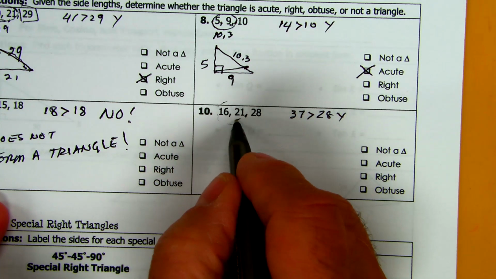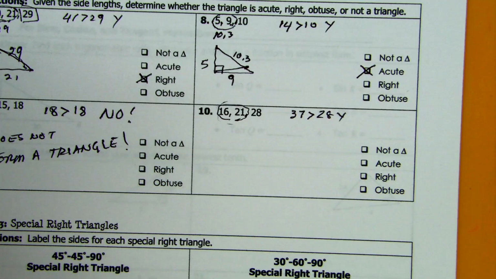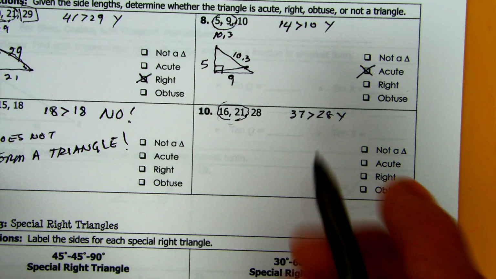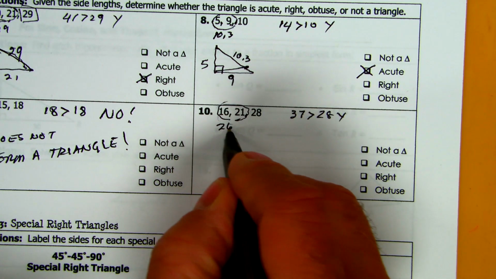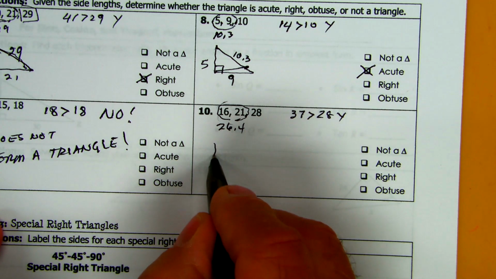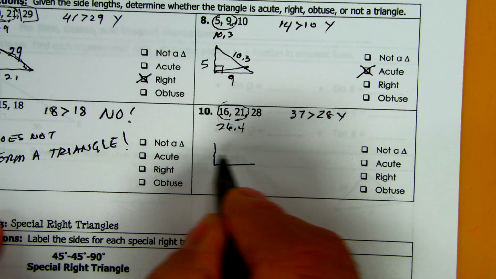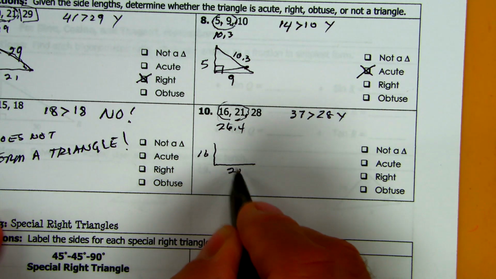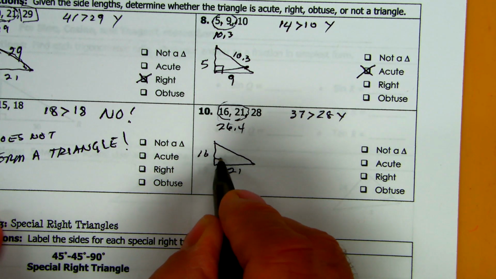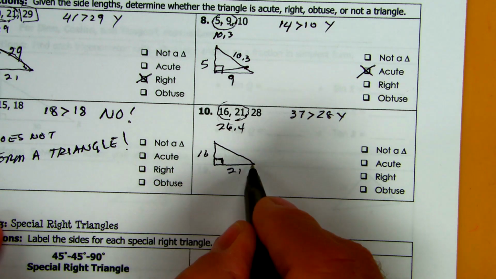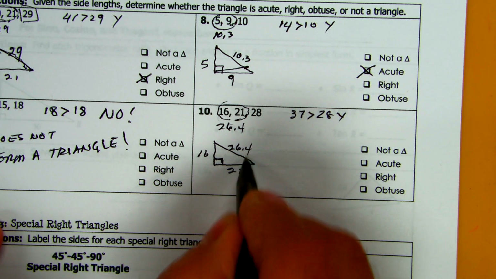So let's do the Pythagorean theorem on these two. So I'm going to say square root of 16 squared plus 21 squared. And that's going to give me 26.4. So if I had a right triangle, this was 16, this is 21, and it's an exact right triangle, then this hypotenuse would be 26.4.